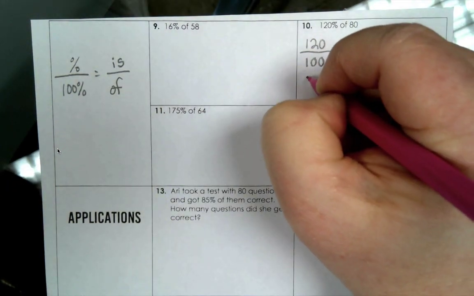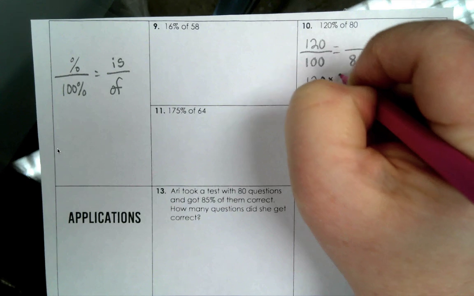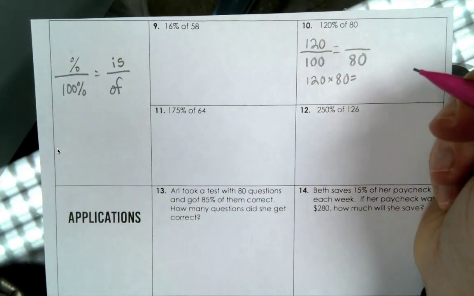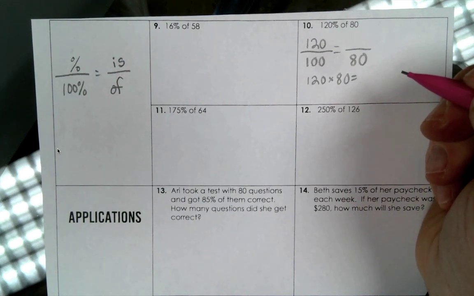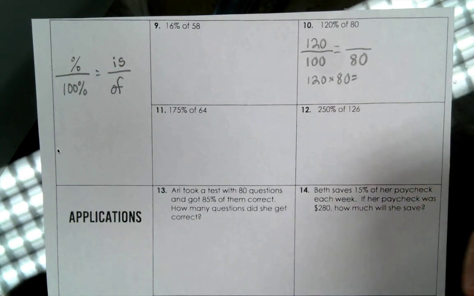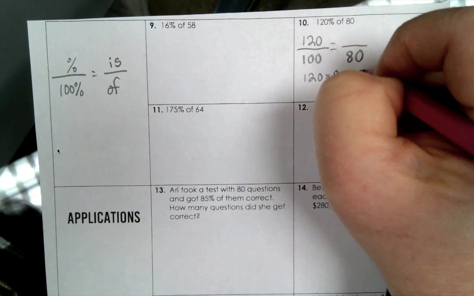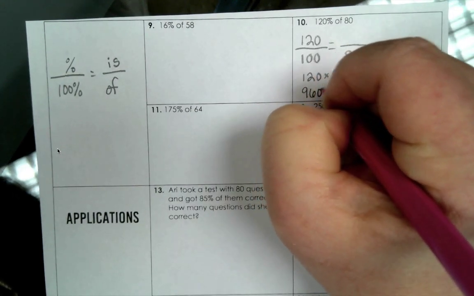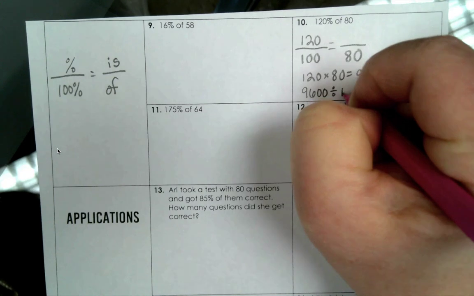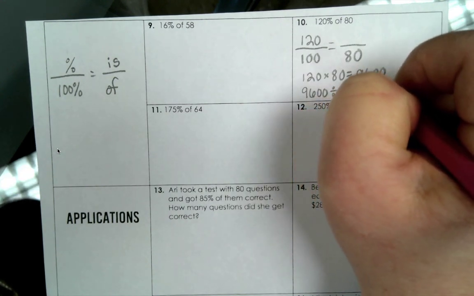So 120 times 80 is 9,600. 9,600 divided by 100 gives me 96.